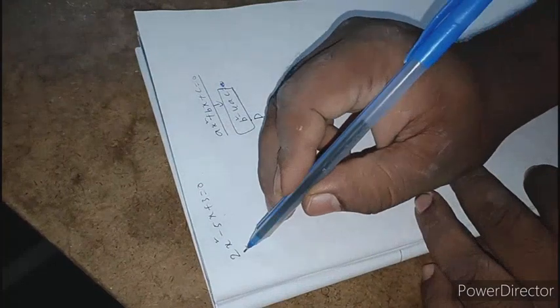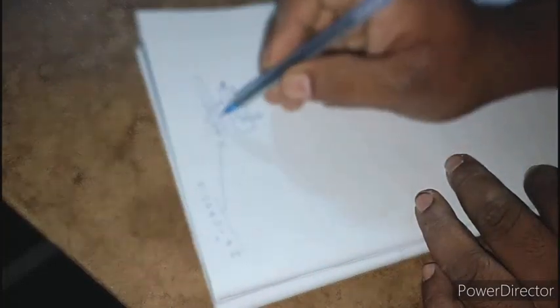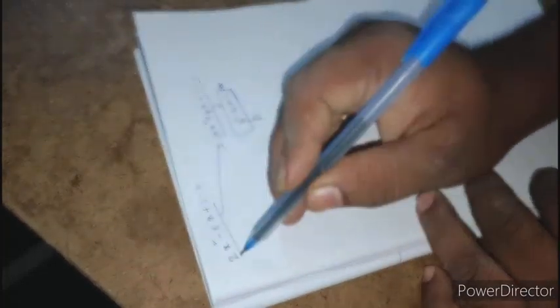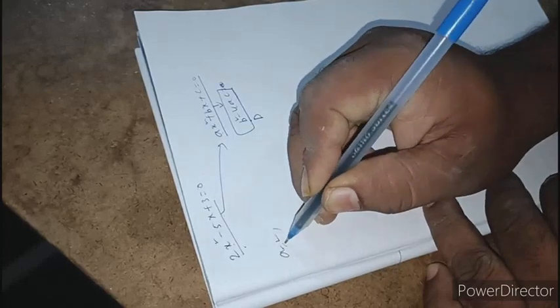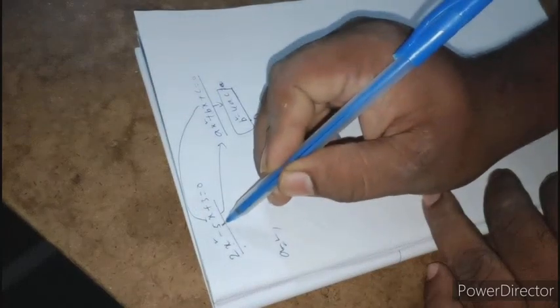Okay, compare this equation with this one. X square is okay. In the place of a we have 2. Next x okay. In the place of b we have -5.